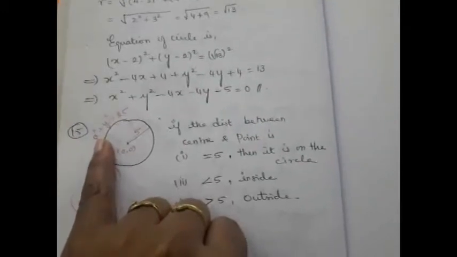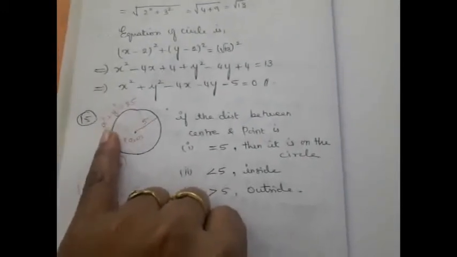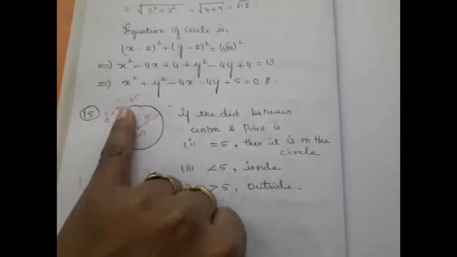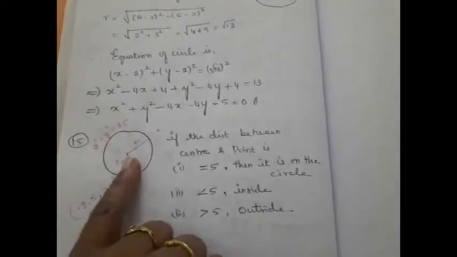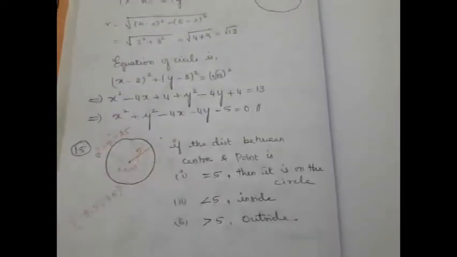They have given you the equation of a circle. From the equation, we can very well see the center is (0, 0) because it can be written as (x minus 0) the whole square plus (y minus 0) the whole square equals 5 square, right? So the center is (0, 0) and the radius is 5 units.